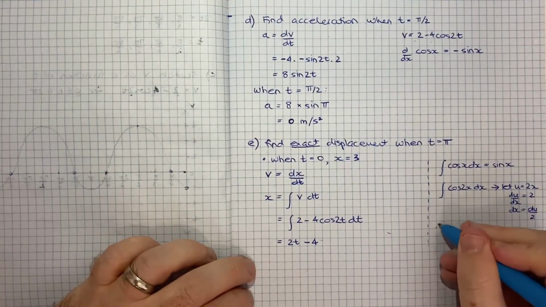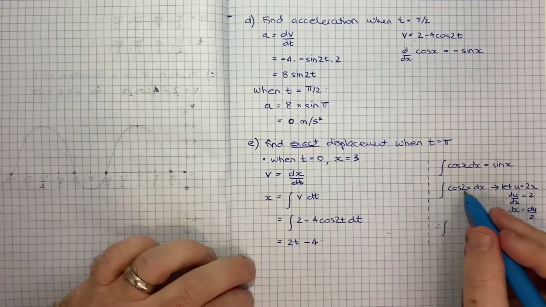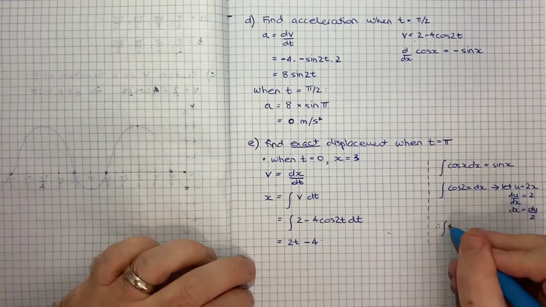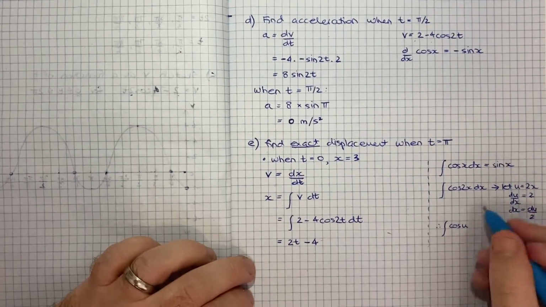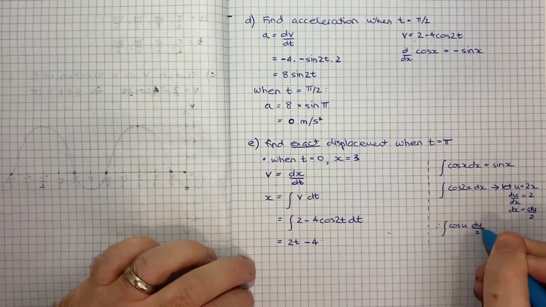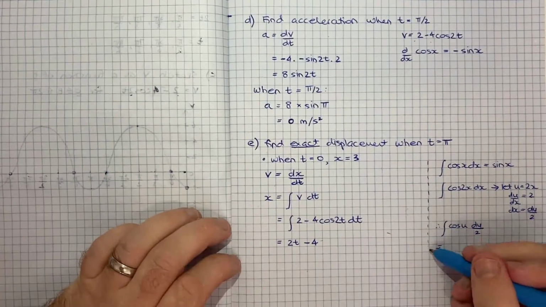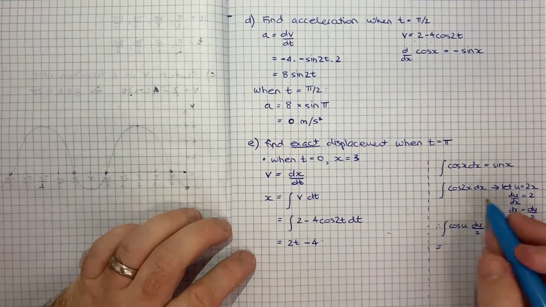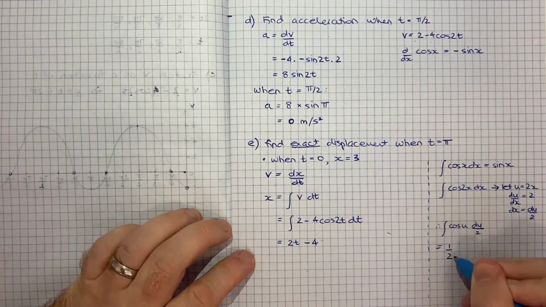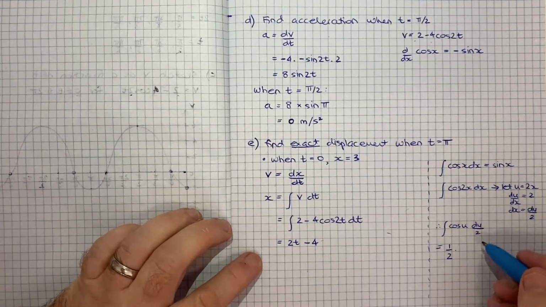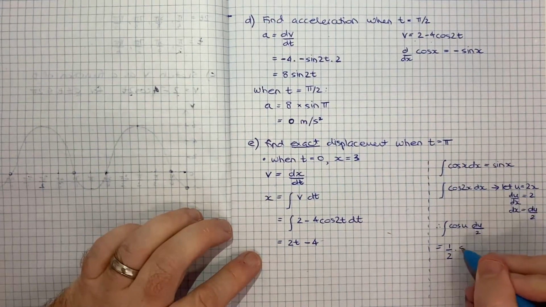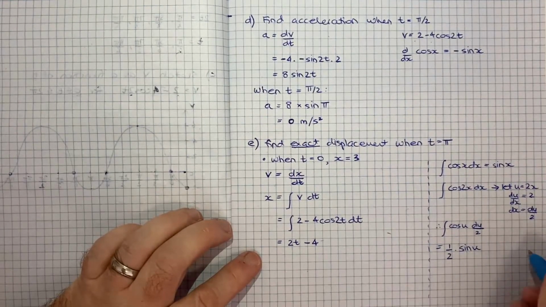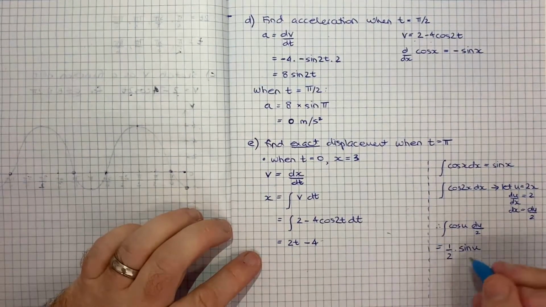So therefore, the integral of cos 2x dx would be the integral of cos u, where dx is du on 2, which would equal, I'll bring out the half, a half times the integral of cos u, which we know is sine u, again plus c, but I'll do all the plus c's over here.